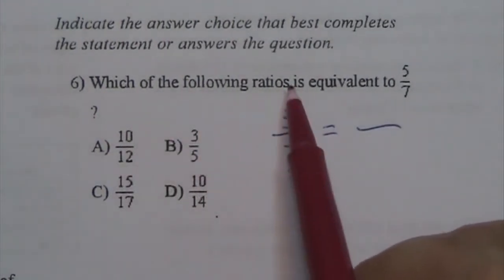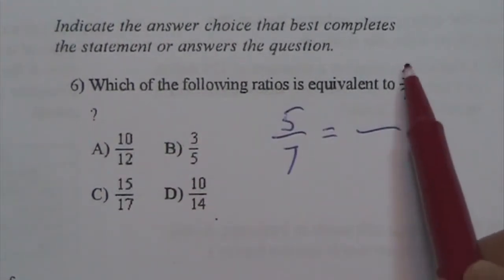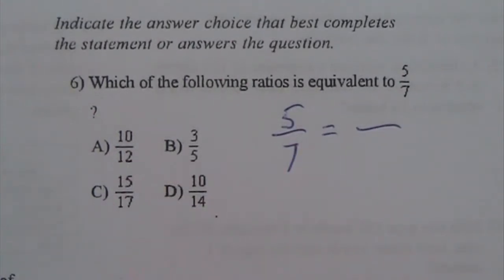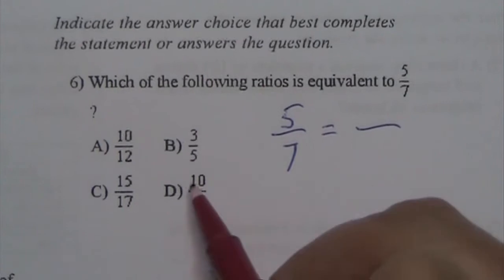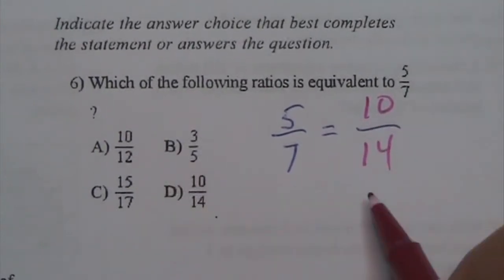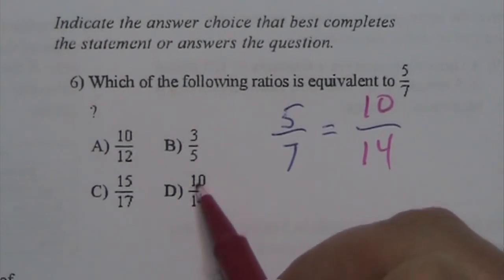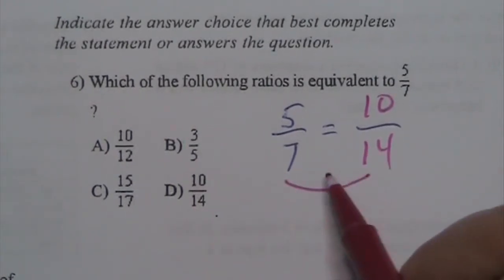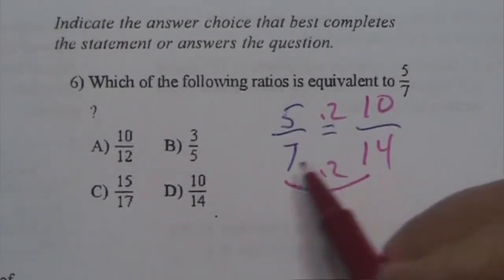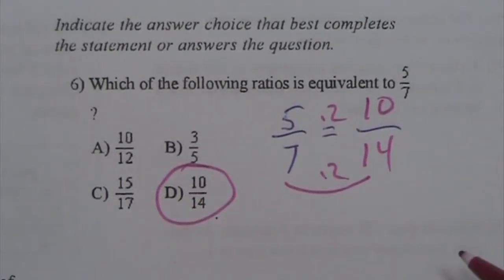Number 6, which of the following ratios is equivalent to 5 over 7? Okay, so which one of these will work? Well, it looks like this one works to me, so I will try that one. You can try every single one if you want, but notice 10 over 14, 7 times 2 is 14, and 5 times 2 is 10. So this is a correct answer.